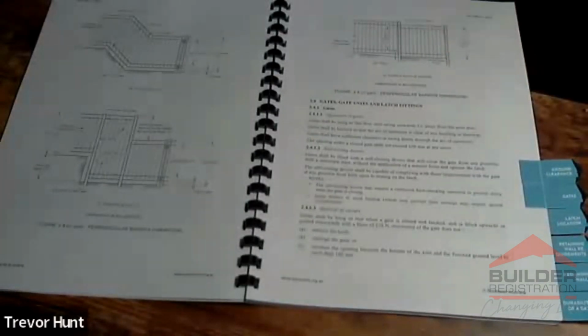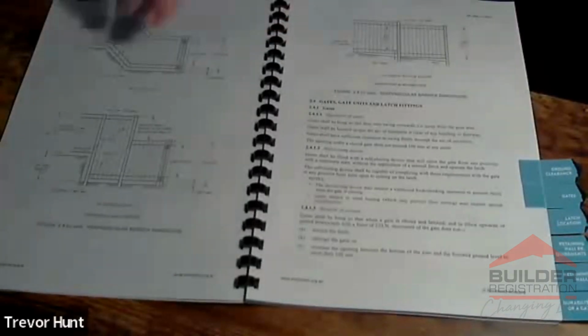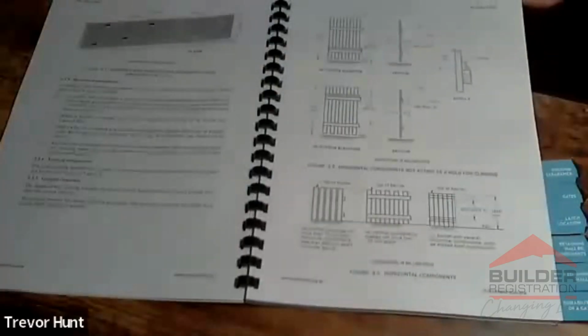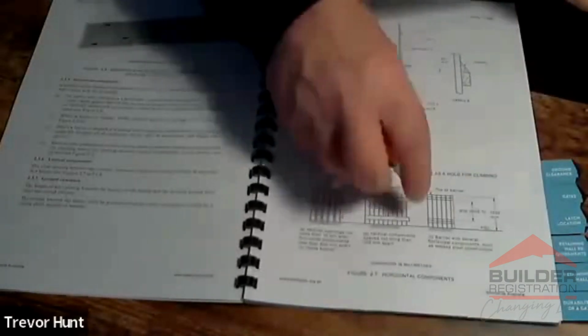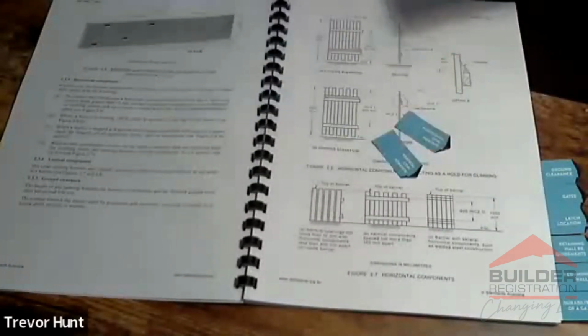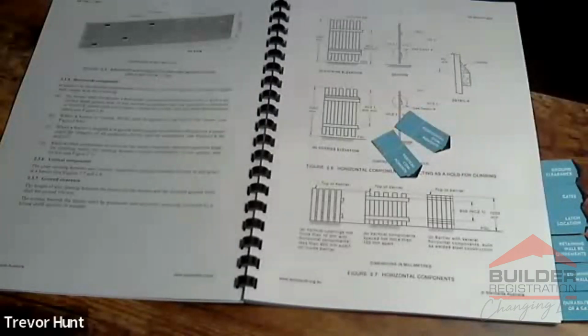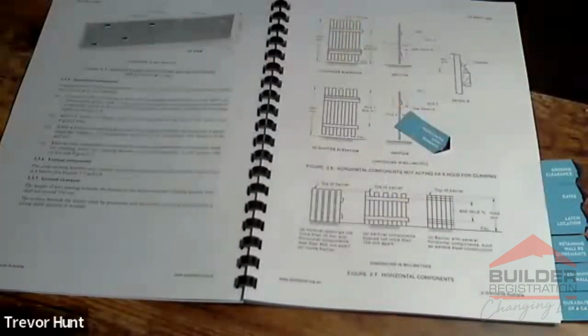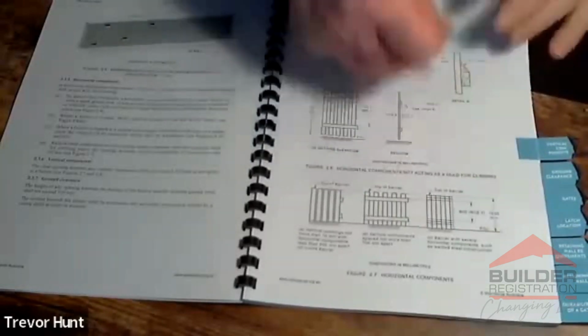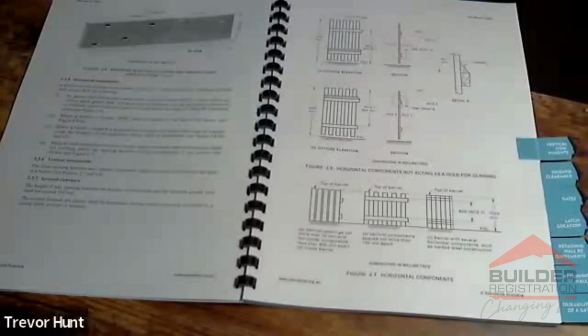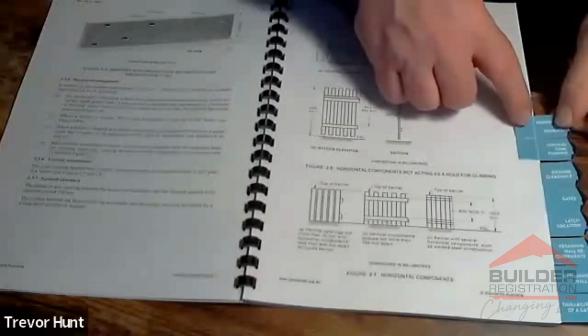Okay, after page 17, we're going to come back to height fence latch. So what we're doing is page 15. On page 15, we're putting in our vertical components and horizontal components tabs. Both going in on page 15.